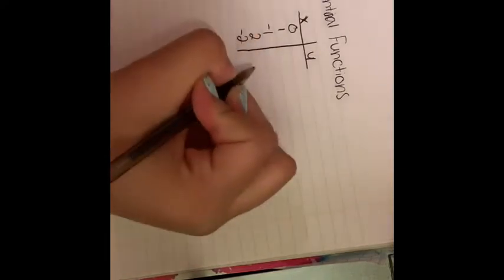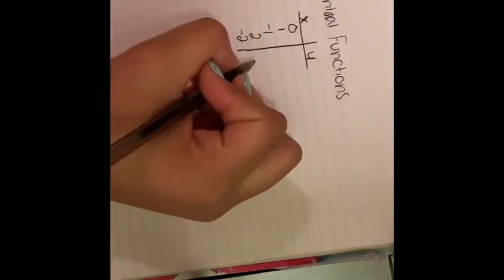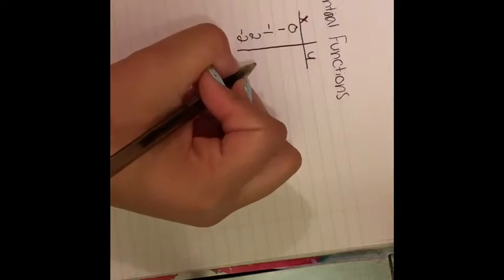So you want to start off with some easy ones, like 0, 1, -1, 2, -2. And then you could do 3, but 3 is most likely going to go off the graph, I can tell you that now.